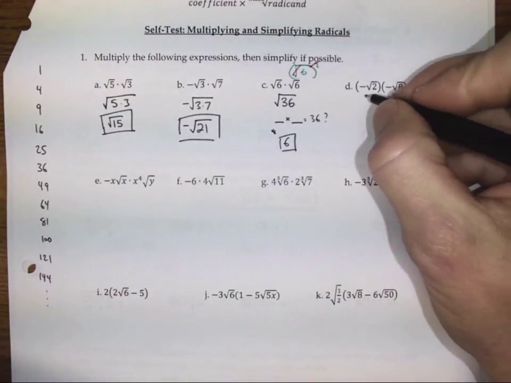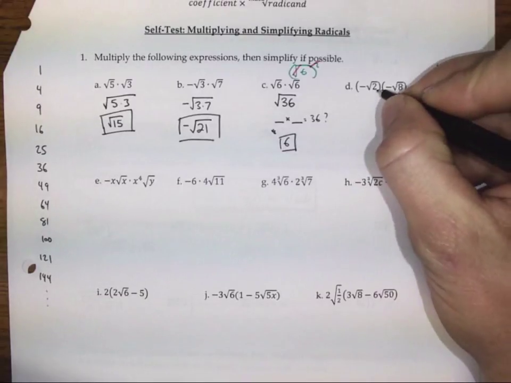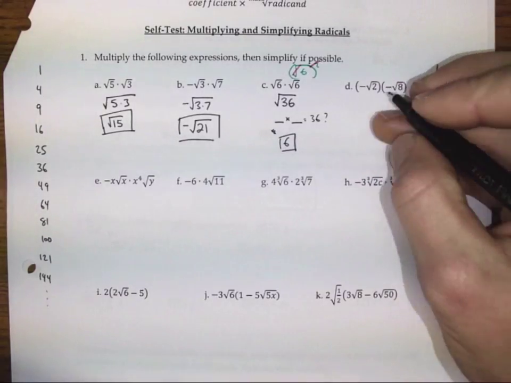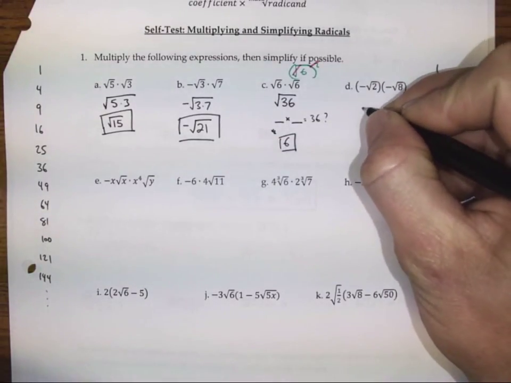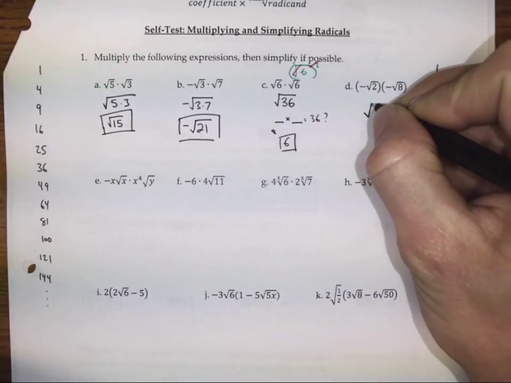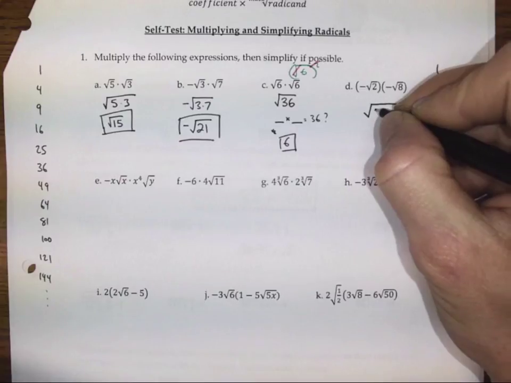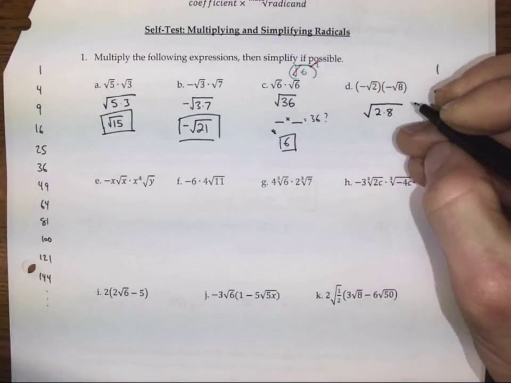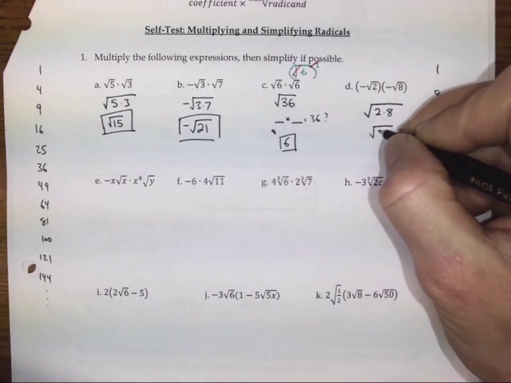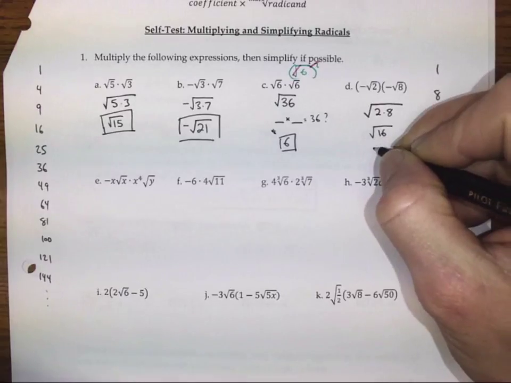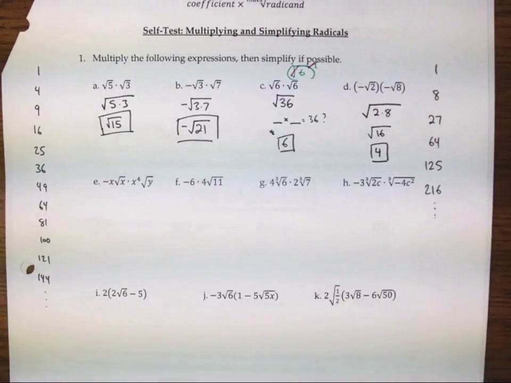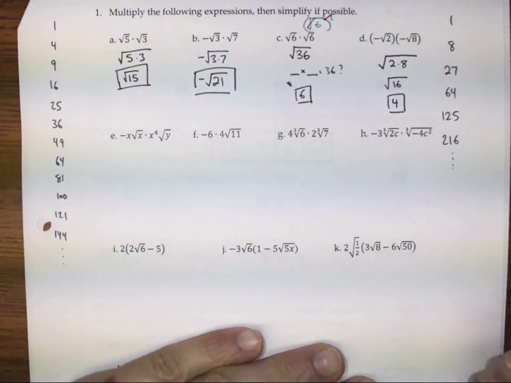Okay. So here we've got 2 coefficients and 2 radicals. A -1 and a -1 are going to cancel out and become a +1. And I'm not going to write +1. And then we've got a 2 times an 8. And that's going to give us root 16, which is the same thing as 4. All right, moving on.